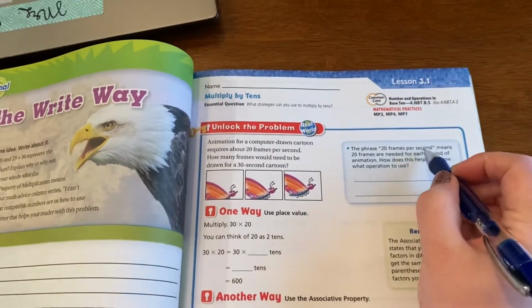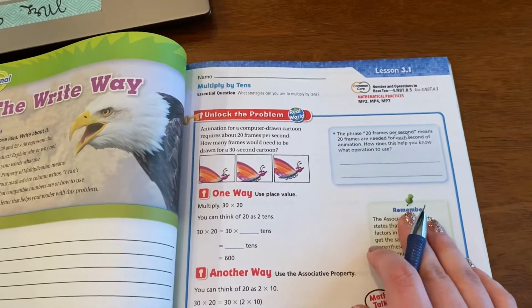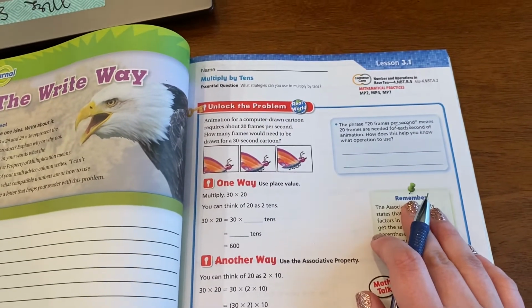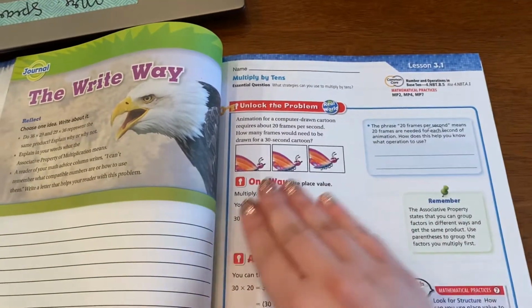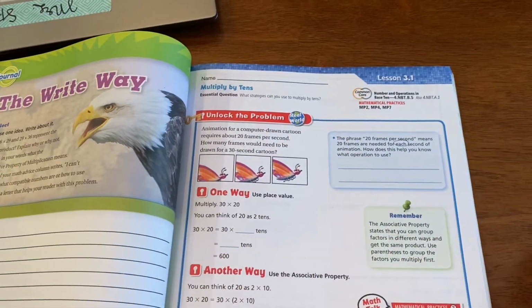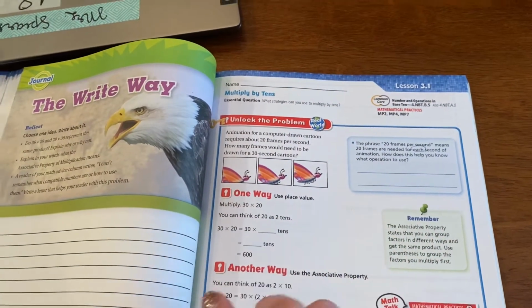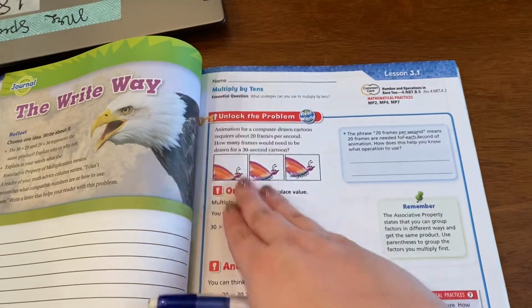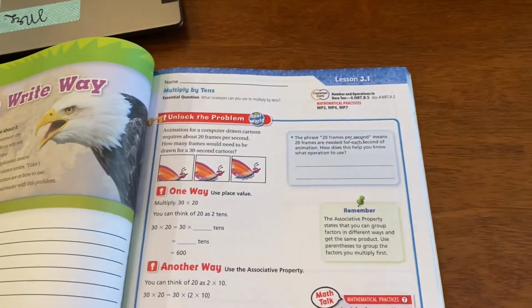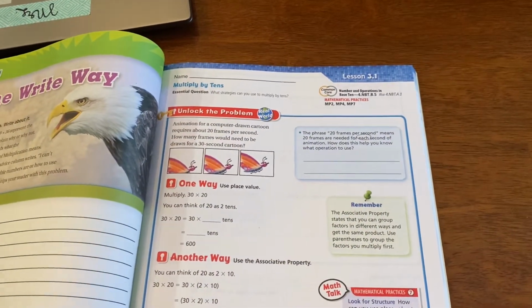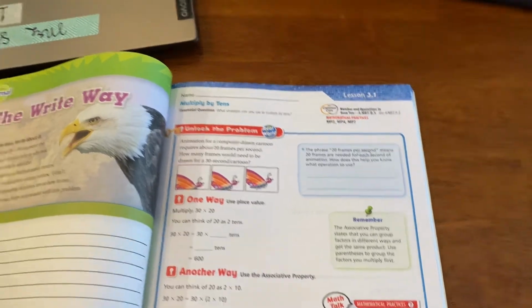Remember, we've talked about how the word each usually talks about multiplication, because we're talking about how each second of the animation needs 20 frames. So instead of sitting there and going 20 plus 20 plus 20 plus 20 30 times, well, we can just multiply and make it go by a little faster.